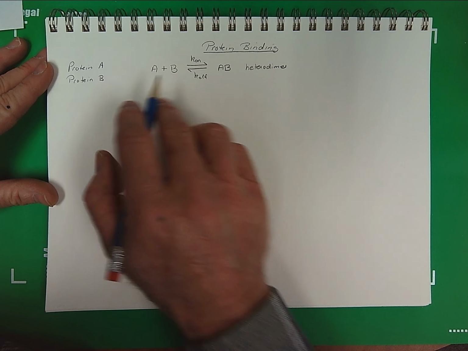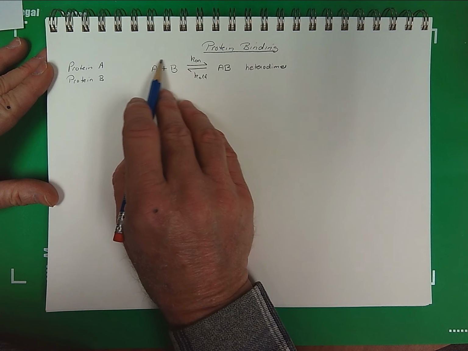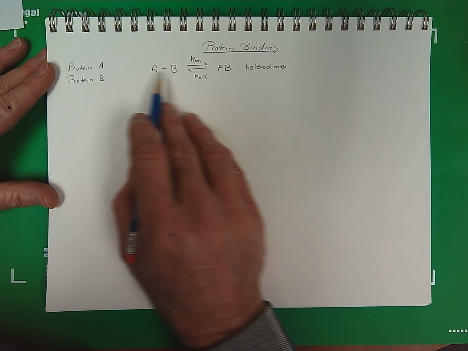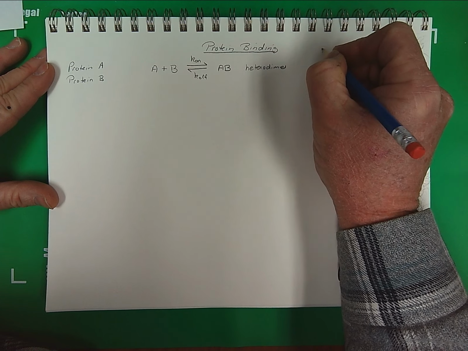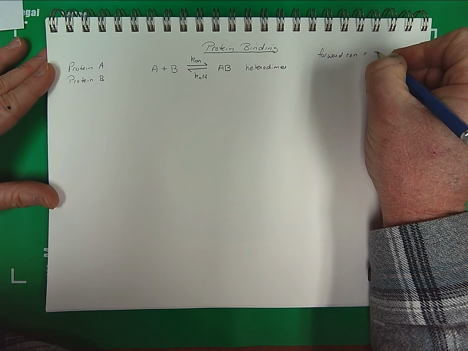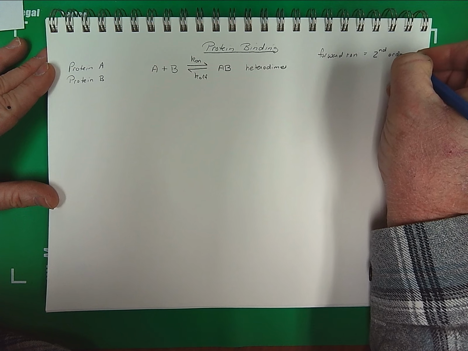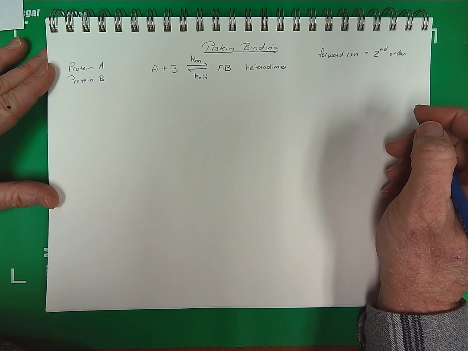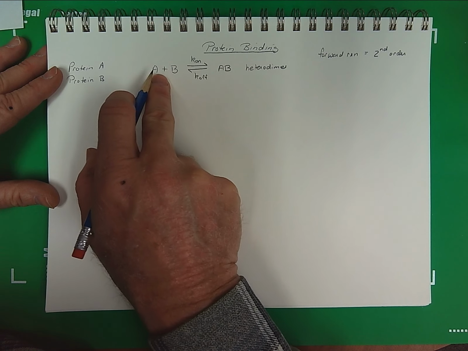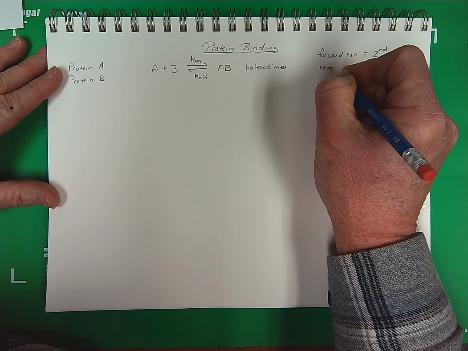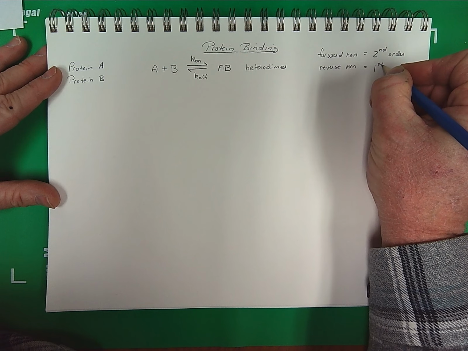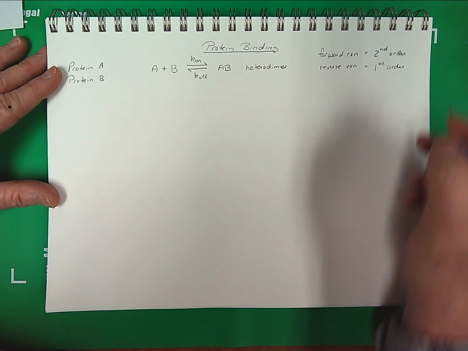Now for other nomenclature, in the forward direction we have two independent different molecules that are going to interact to form one molecule. Because we have two molecules interacting, the forward reaction is considered a second order reaction. The reverse reaction is having a single molecular entity dissociating into its two components. So the reverse reaction, because there's only one molecular entity involved, is called a first order reaction.